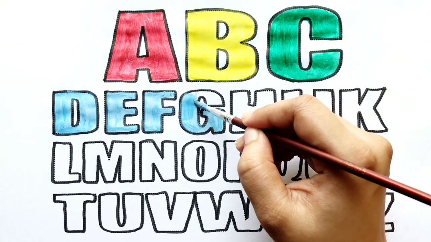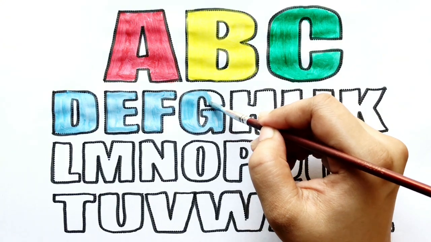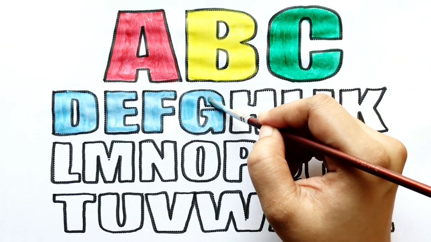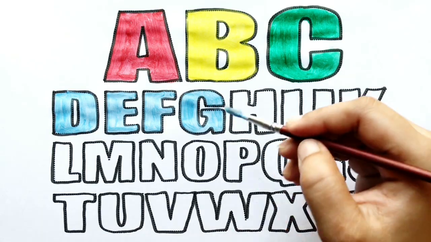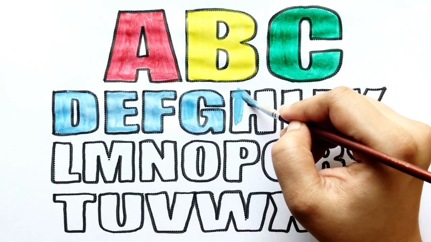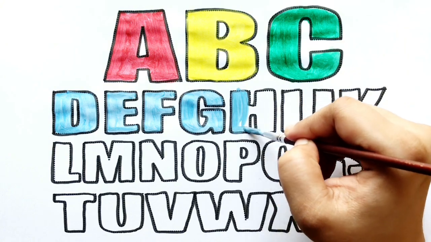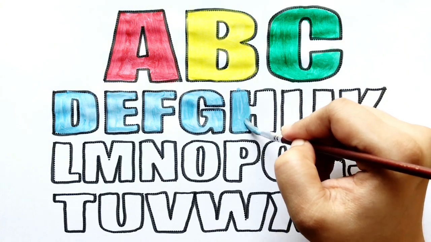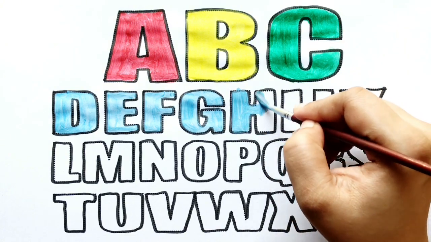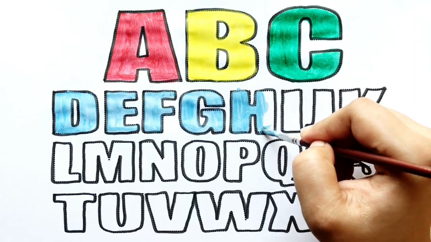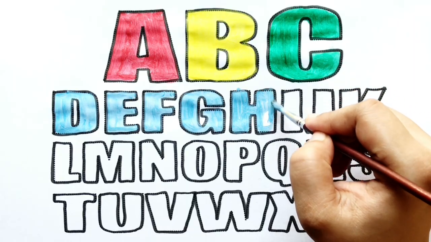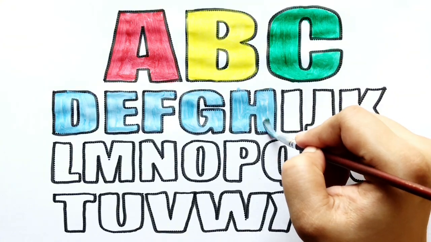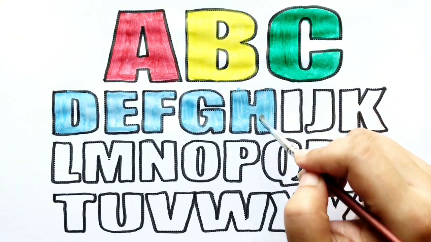Next time, won't you sing with me? G for grapes. A, B, C, D, E, F, G, H, I, J, K, L, M, N, O, P, Q, R, S, T, U, H for house. W, X, Y, and Z. Now I know my ABCs.